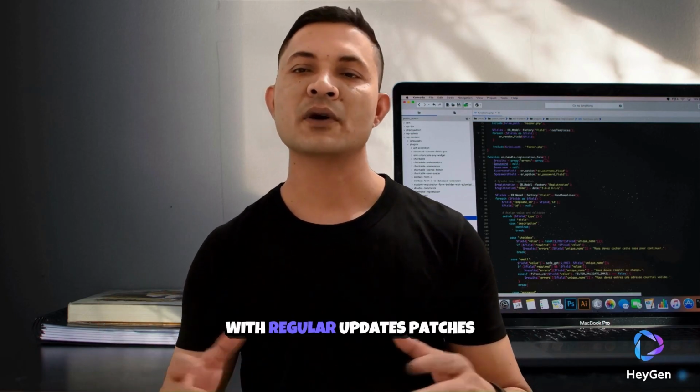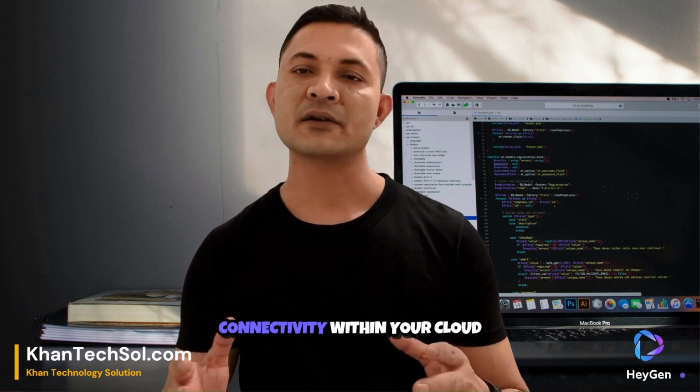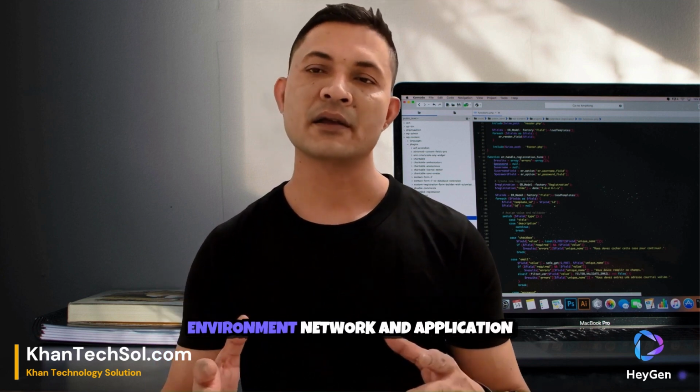Think of PaaS like using a domain-joined machine. IT maintains the device with regular updates, patches, and refreshes. Depending on the configuration, you or the cloud provider may be responsible for networking settings and connectivity within your cloud environment, network and application security, and the directory infrastructure.